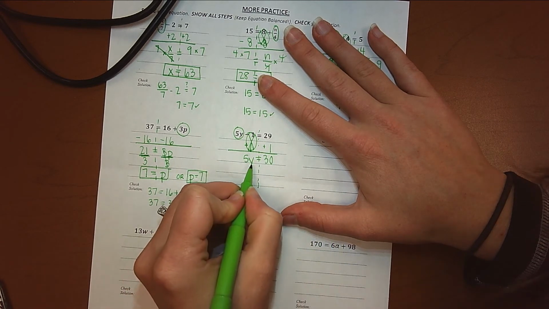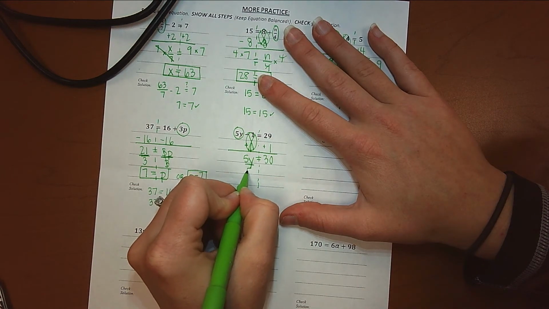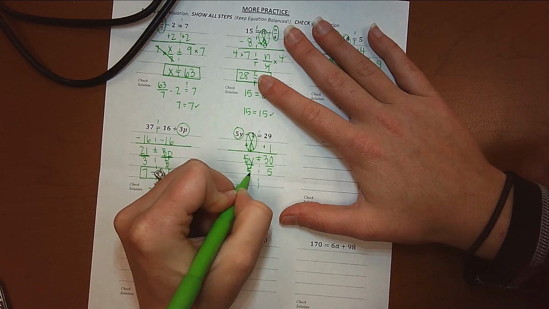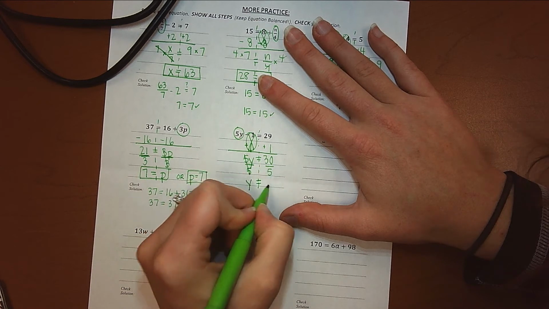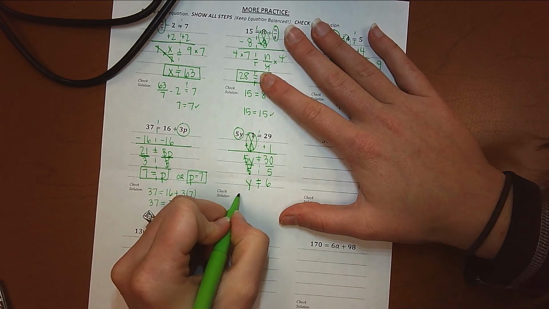Now I'm trying to isolate my variable by itself, so the inverse of multiplying by 5 is dividing by 5. If I do it to one side, then I have to do it to the other. My 5's cancel, leaving me with y, and 30 divided by 5 is 6. So my final answer here is y equals 6.